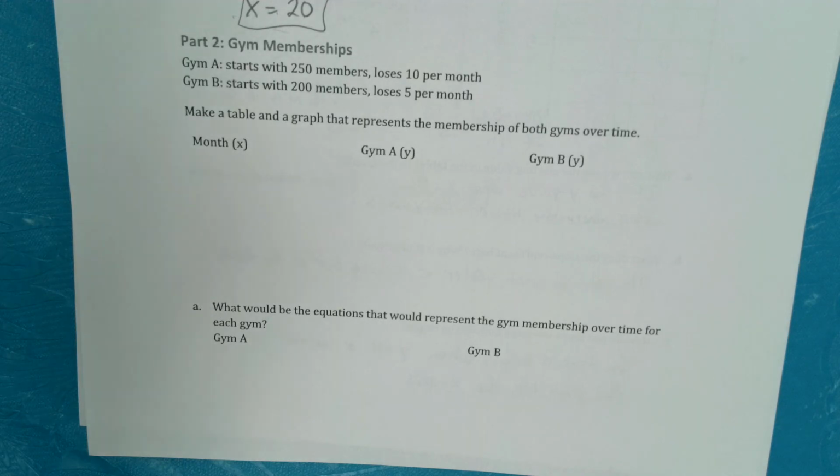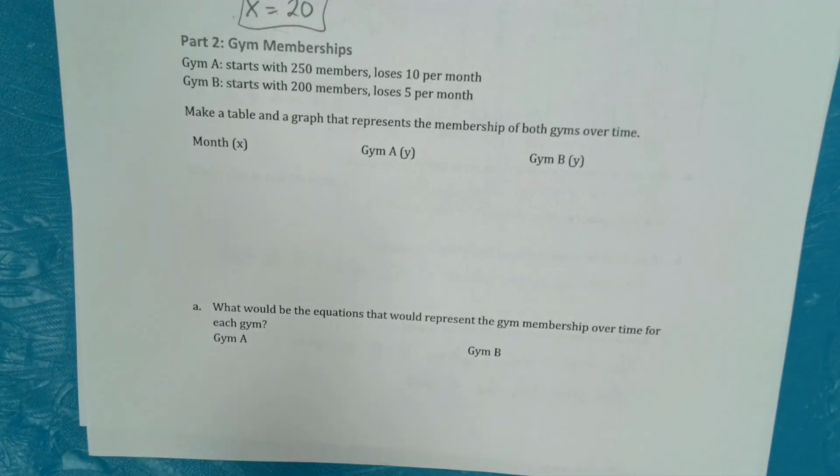It is possible to combine them into one table where you could have one X value, and then you can have a Y value or a Y column for each row. So it's your decision if you want to split them into 2 tables, one for each gym, or if you want to just do one big table and put the values in there.